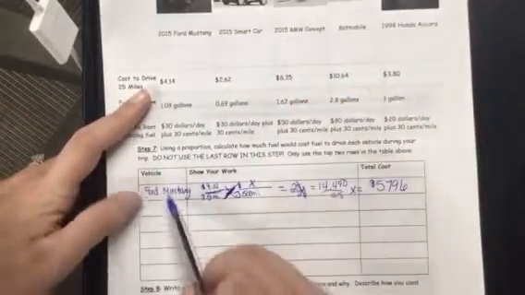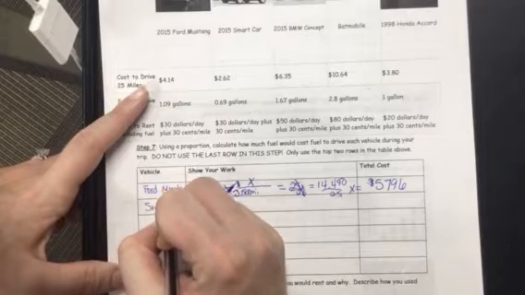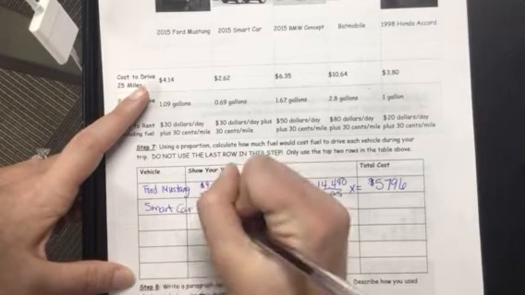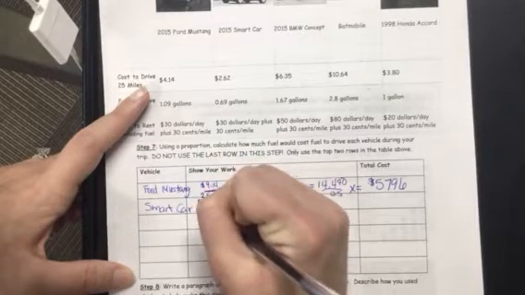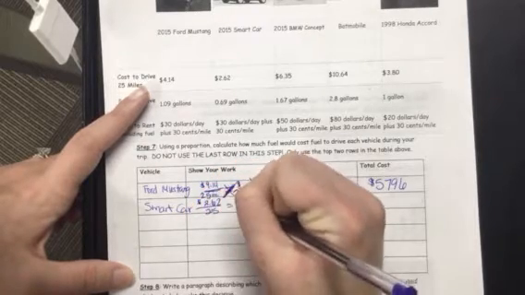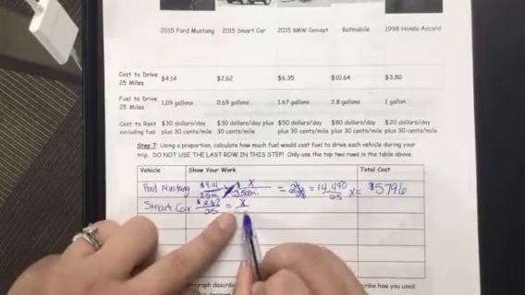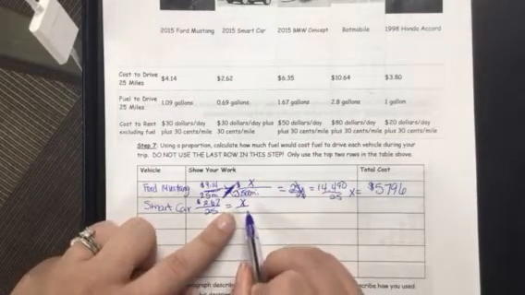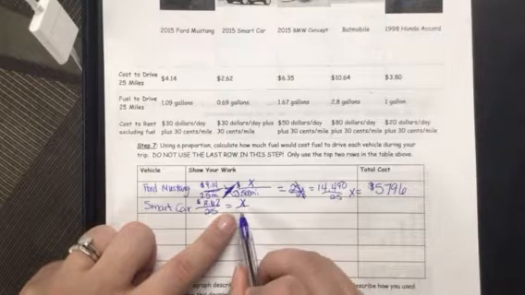So your smart car is going to be $2.62 for 25 miles equals, we don't know how much for cost, so our x is going to go there, and then this is going to be the total miles of our trip. So Daniel would put 3,500 here. Juliana, what are you going to put here?